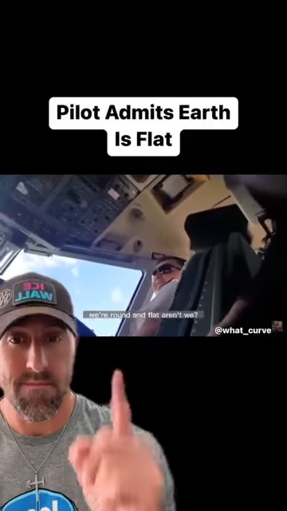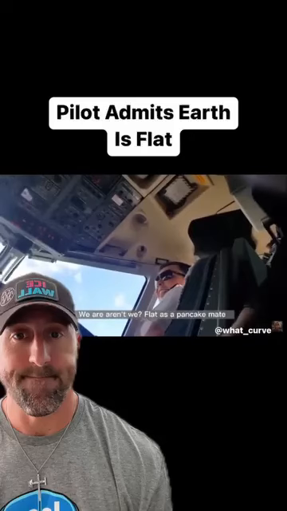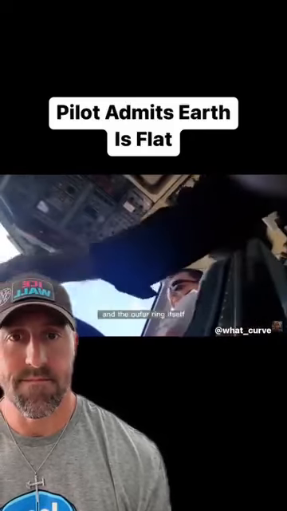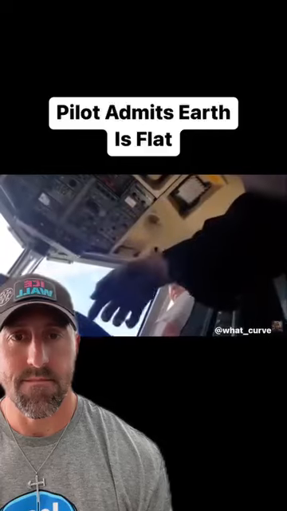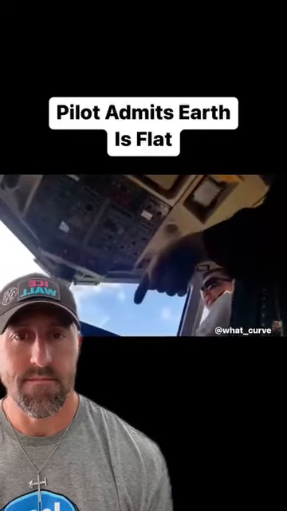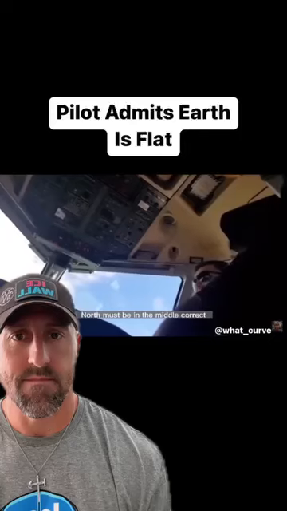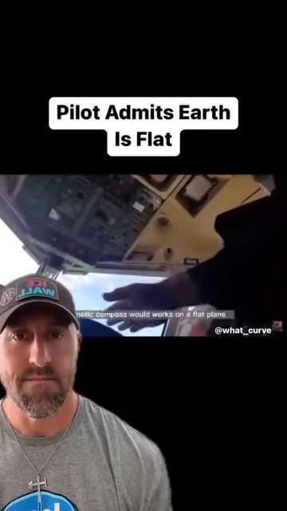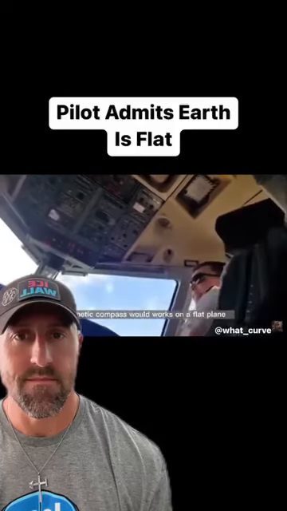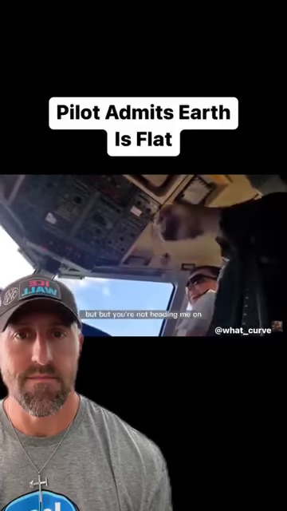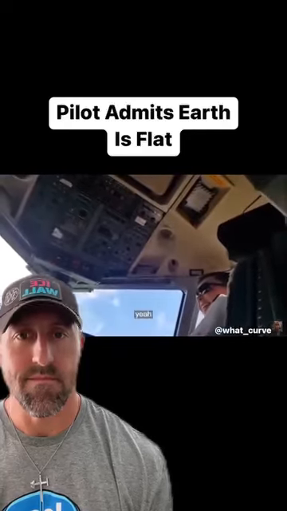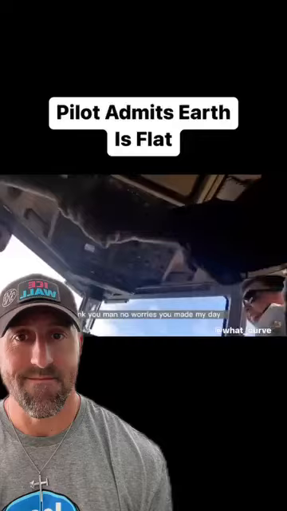We're round and flat, aren't we? Definitely. Flat as a pancake, mate. And the outer ring is south, and so north must be in the middle, correct? Possibly. That would be the only way that a magnetic compass would work on a flat plane. Might be onto something, man. You are not having me on. No, no, we're round and flat, aren't we? Flat as a pancake, mate. There you go. Thank you, man. No worries.